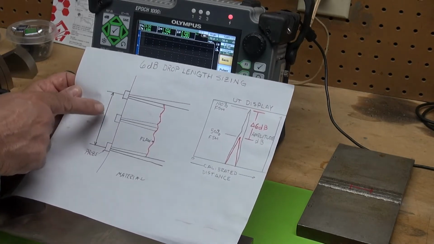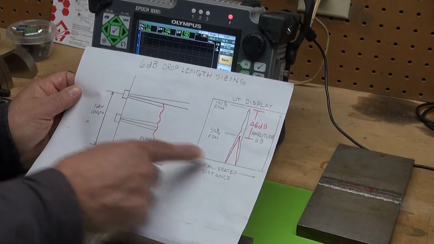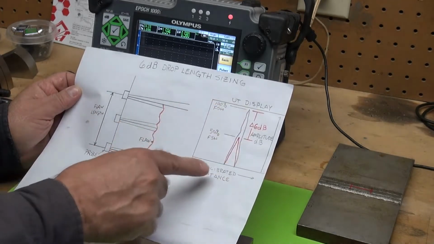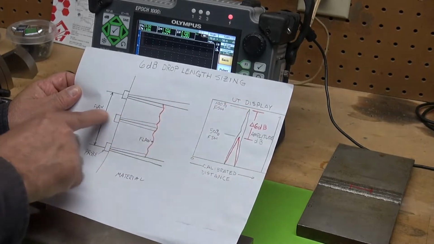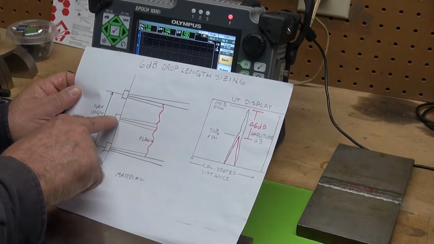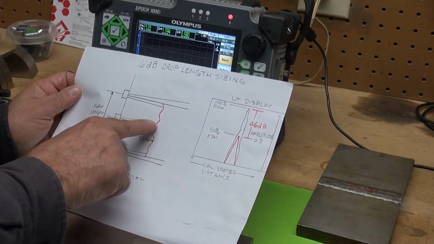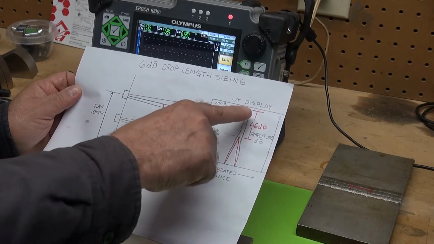Now, if the probe is right in the middle of that defect, and we adjust our dB, our amplitude, to 100% full screen height, right here, our transducer hitting that flaw.